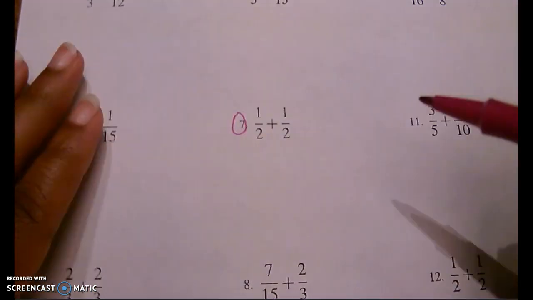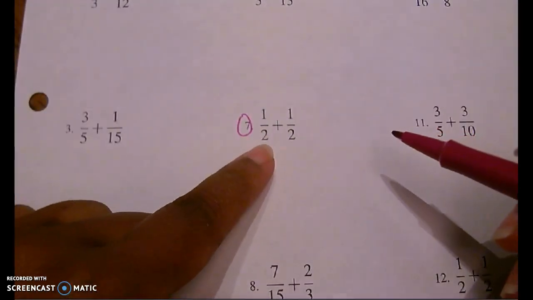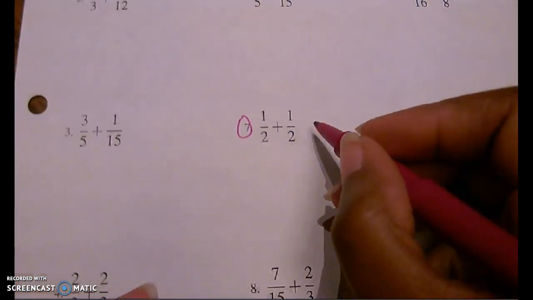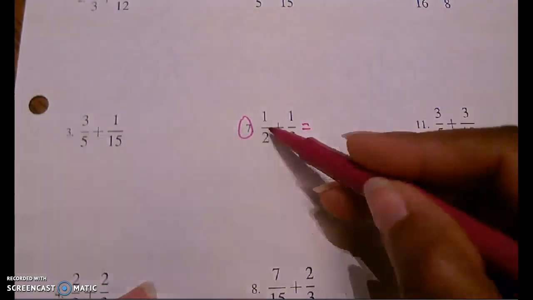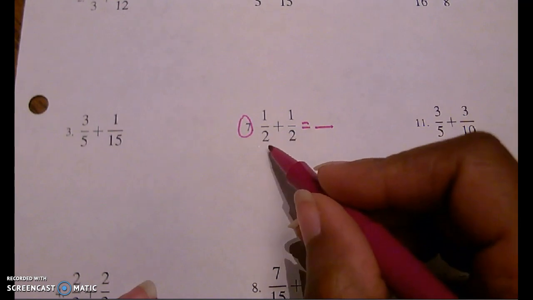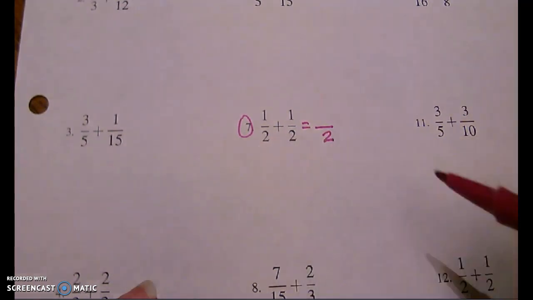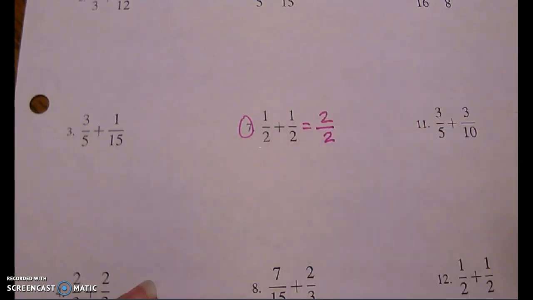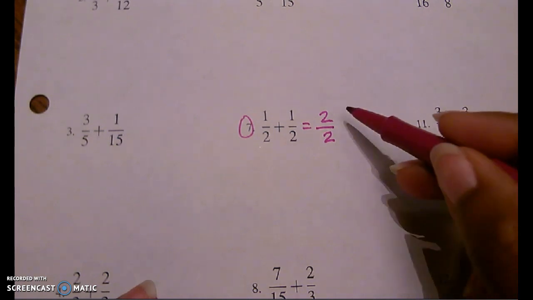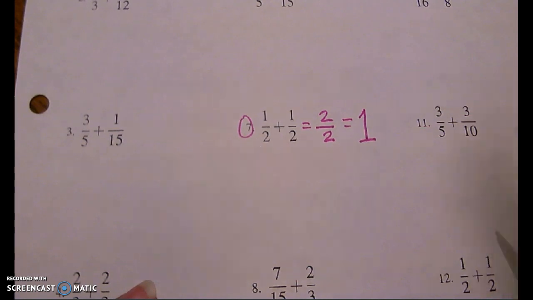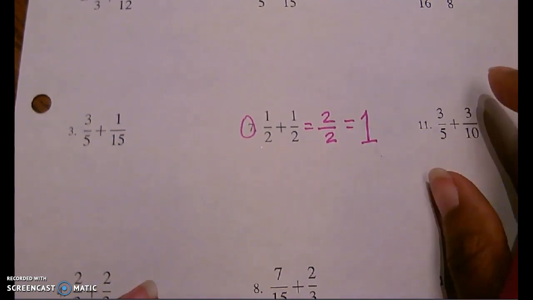Okay? Number 7 is pretty simple because we already see that the denominators are both the same. So in this case, all I have to do is add the numerators since I have an addition symbol here. I already know that my denominator is going to stay 2, so I can go ahead and put the 2 there. 1 plus 1 is 2. And for those of you who know, 2 over 2, or any number over itself, is the same thing as the whole number 1. So the whole number 1 is our final answer.